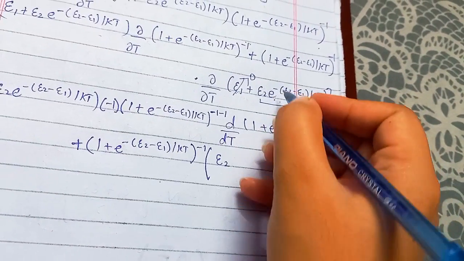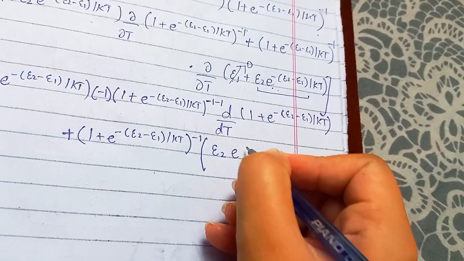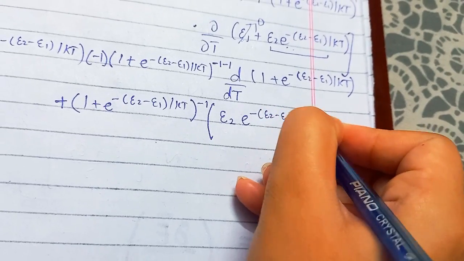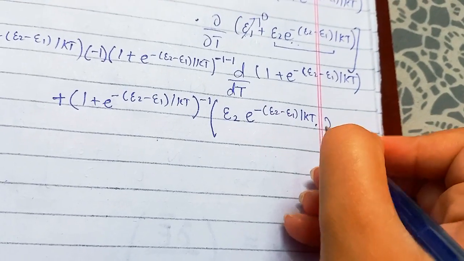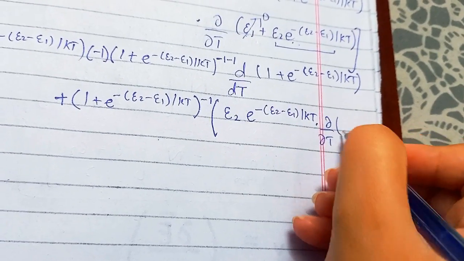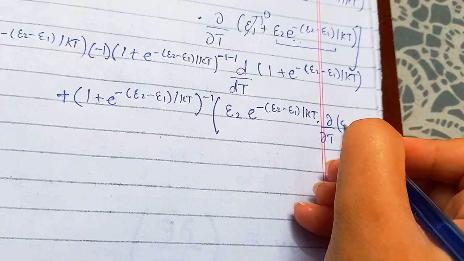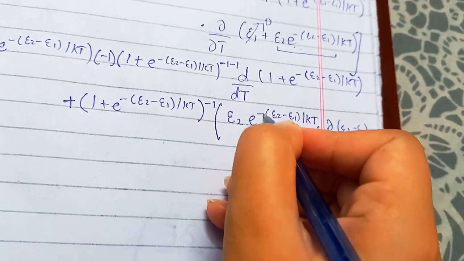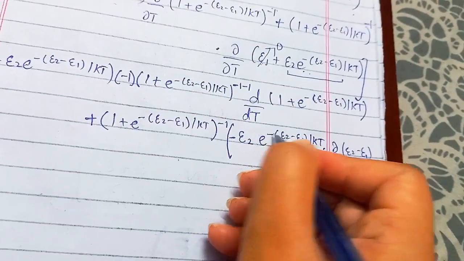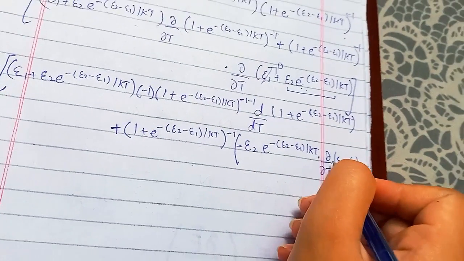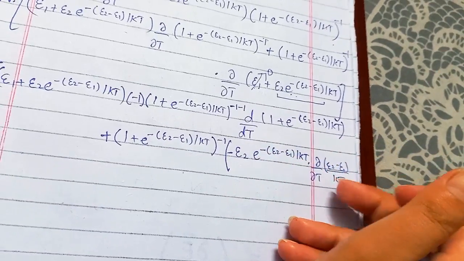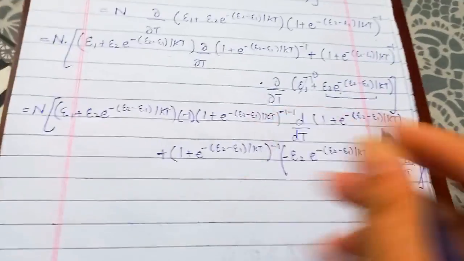Then the derivative of the exponential function, which is the exponential function as it is, times the derivative of its power, (E2 minus E1) by kT, and this negative sign I'm writing here. This is negative because there is no place to write here. The power is negative into (E2 minus E1) divided by kT, so the whole thing needs to be written, and the whole bracket closes.